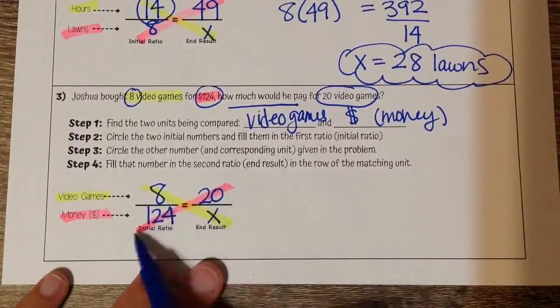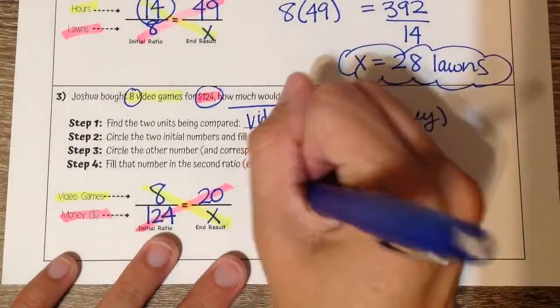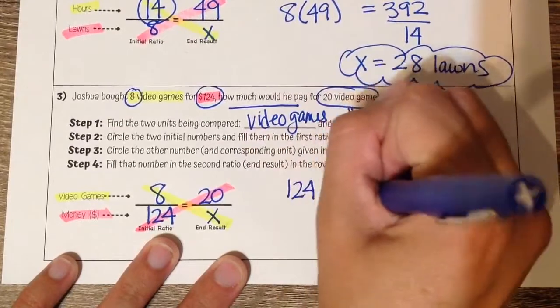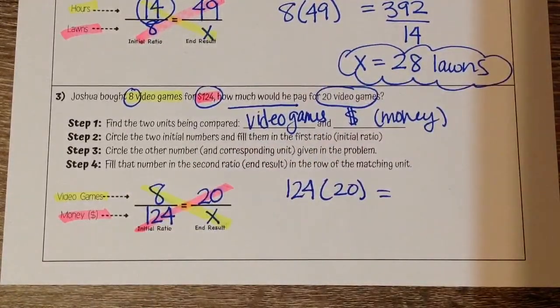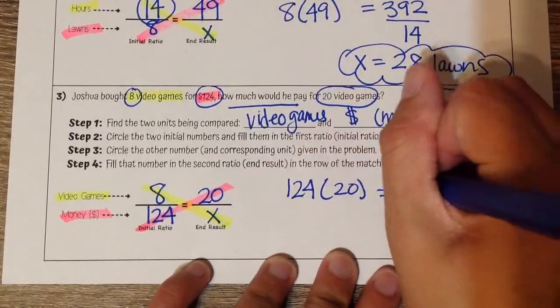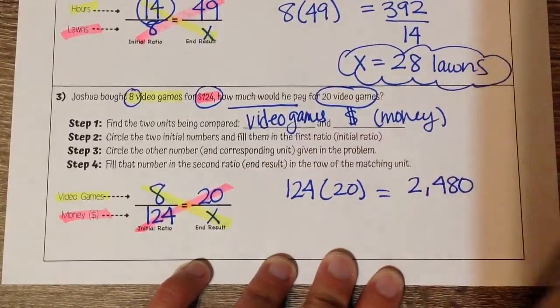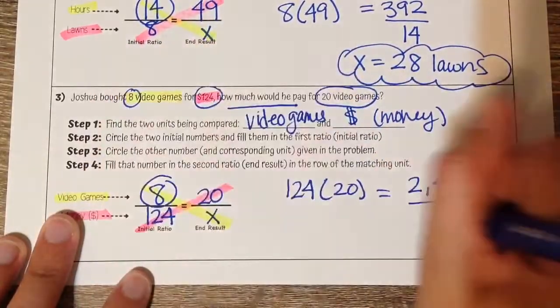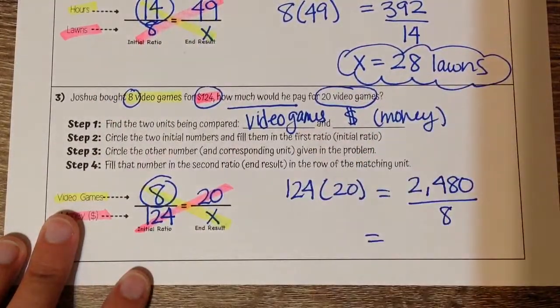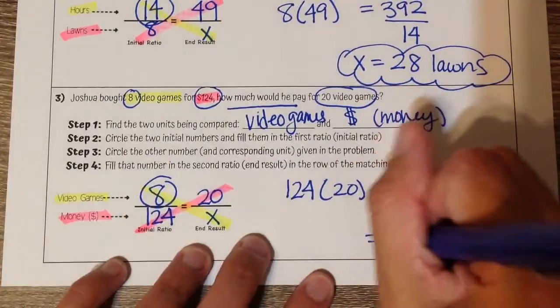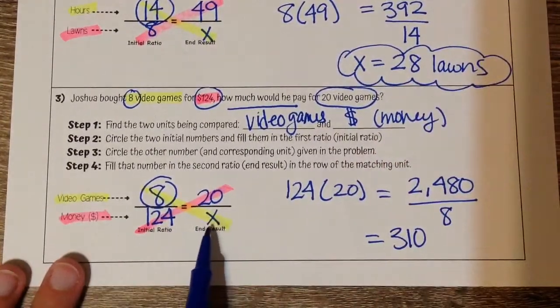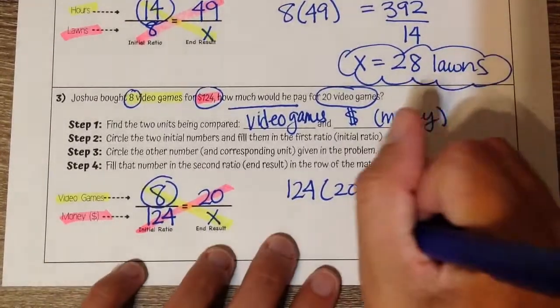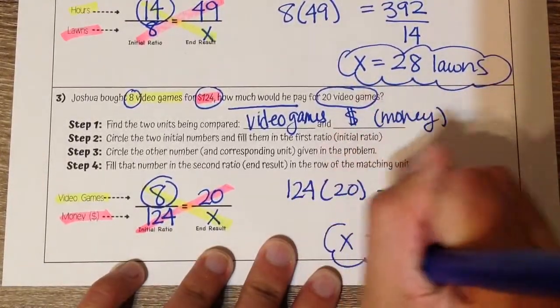The diagonal that has 2 numbers in it is the pink diagonal here. We're going to do 124 times 20, which is 2480. And we're dividing by the number that's in the same diagonal as the variable, which is 8. So if we divide that by 8, we get 310. What were we solving for? The X is on the bottom. That's talking about money. So $310.